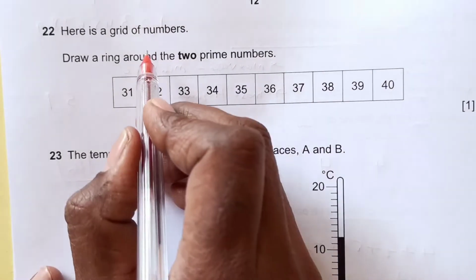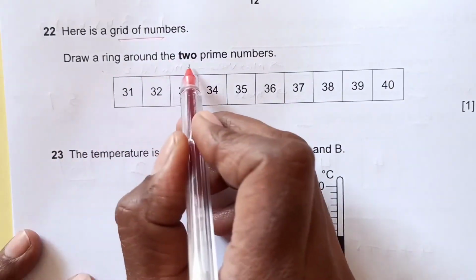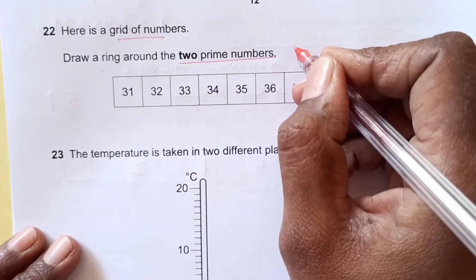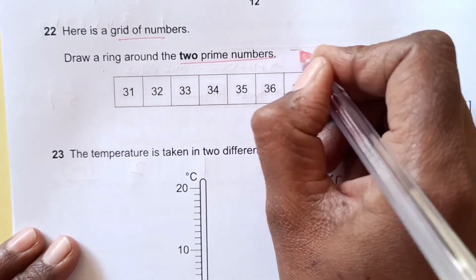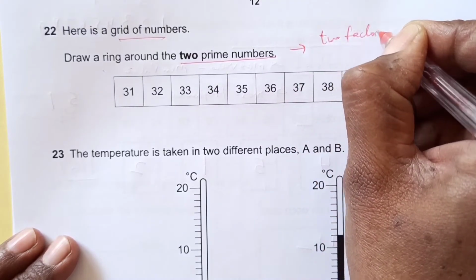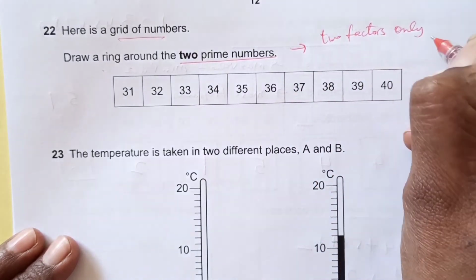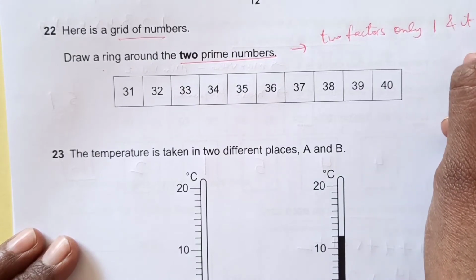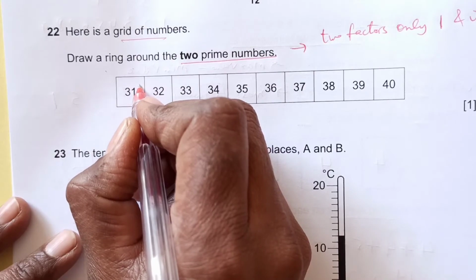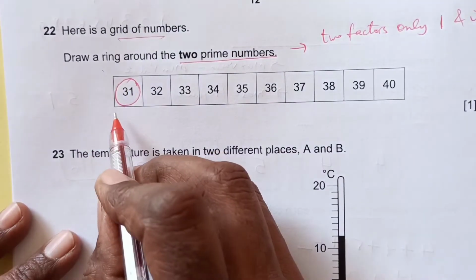Here is a grid of numbers. Draw a ring around two prime numbers. So prime numbers are the numbers having only two factors, that is 1 and the number itself. Okay, so now 31 is a number that is not having any other factor.